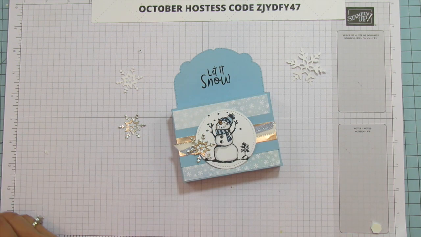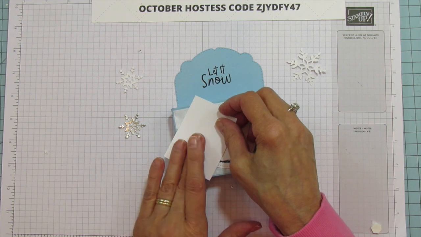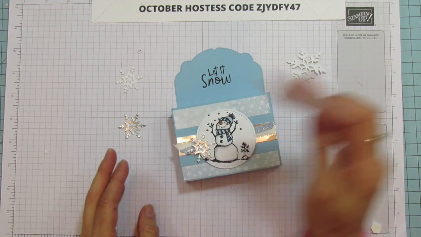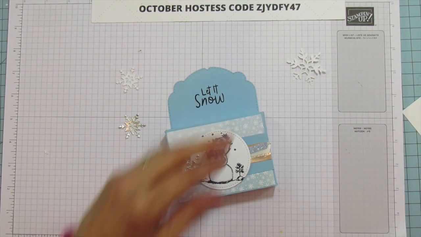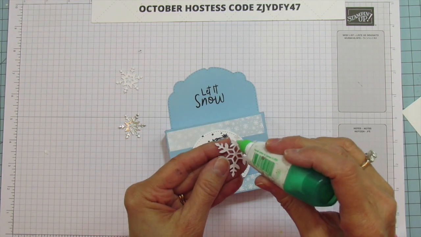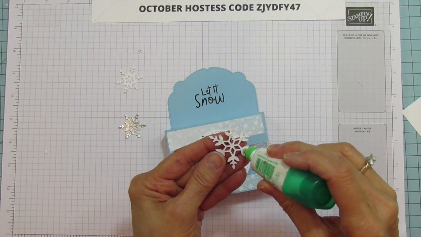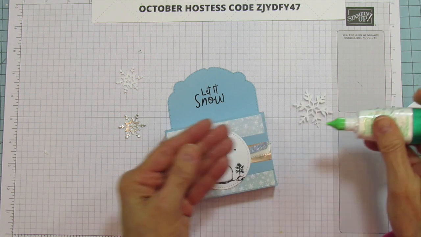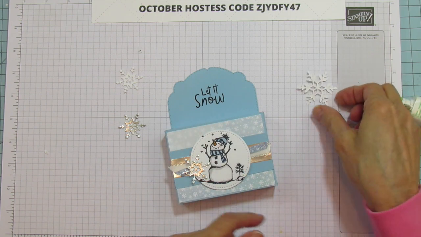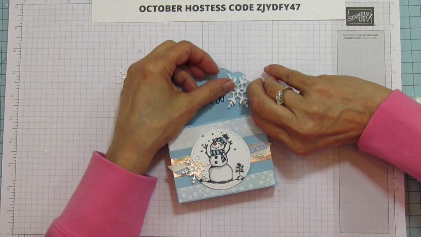Let me see if I can grab it really quick. And I will press it on here so I don't get glue all over my fingers, so it lays flat there. And then we're going to put the large snowflake to the right here.